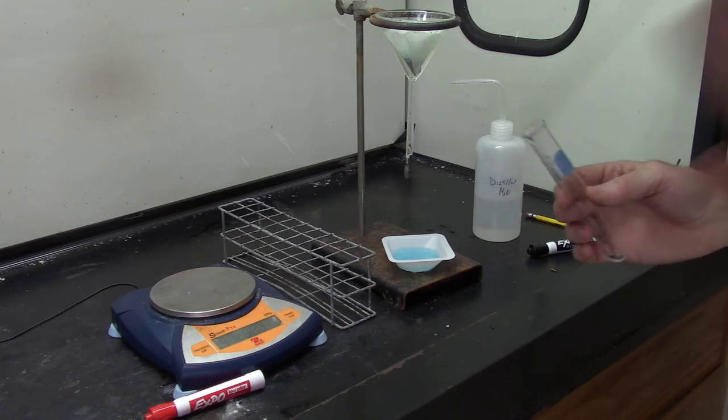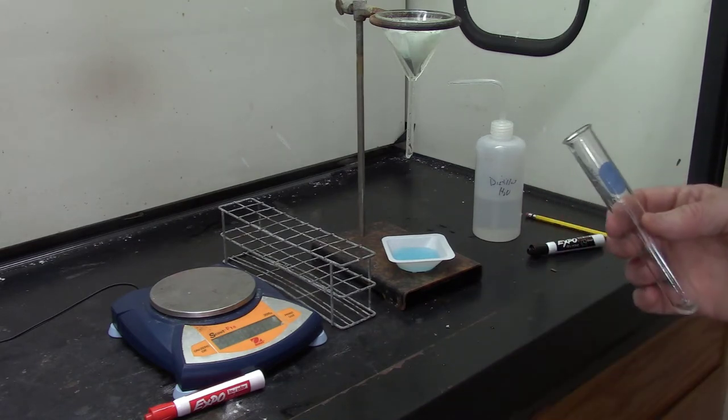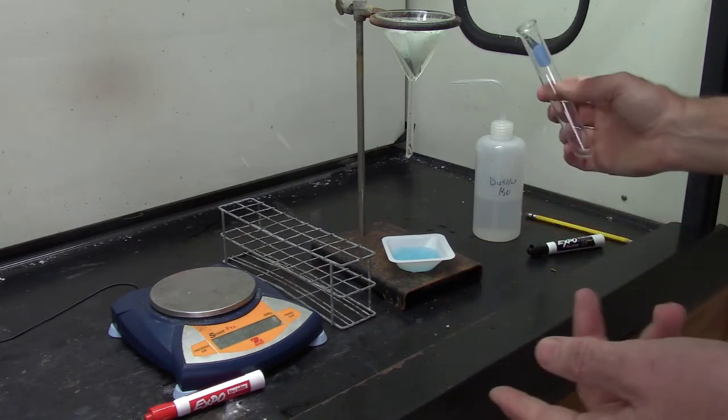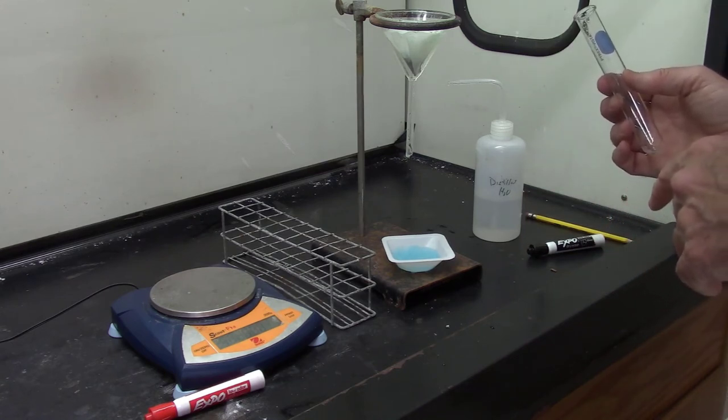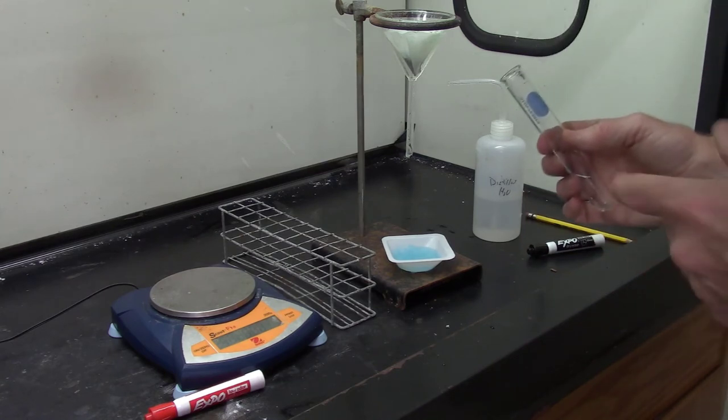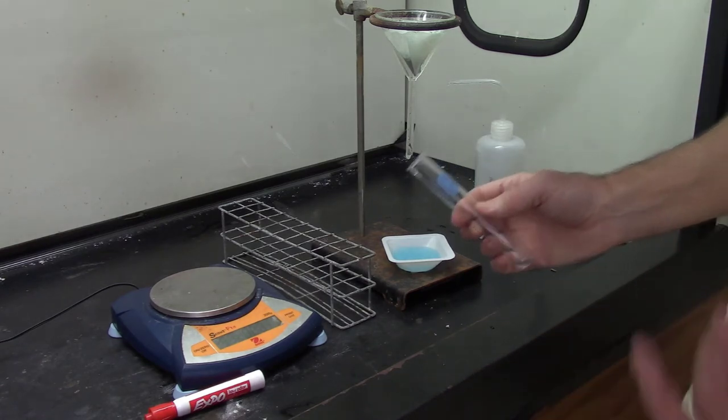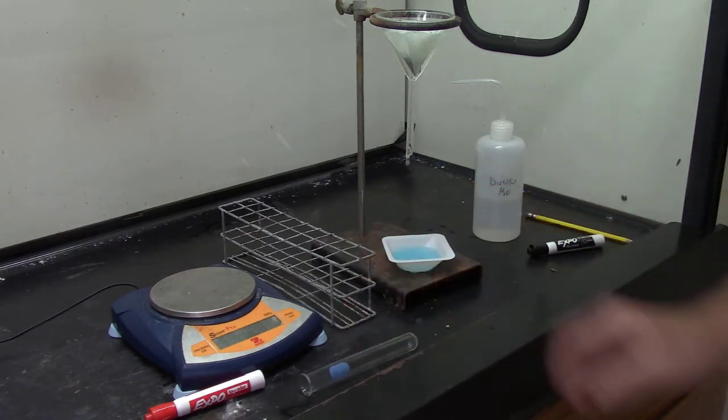The filter paper is all wet, so I've got to let the whole thing dry. I guess I'll dry it overnight. And then I'll come back and weigh it, and I should find that filter paper weighs 0.559 grams more than it did when the filter paper was empty, when there was nothing on it.